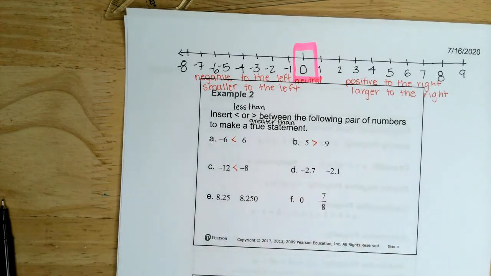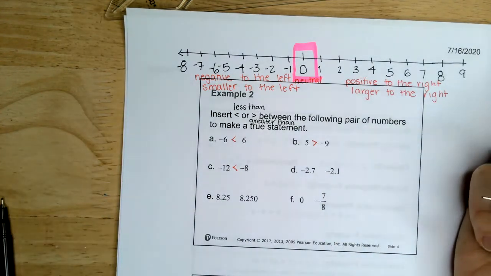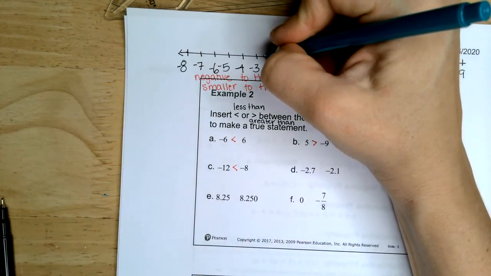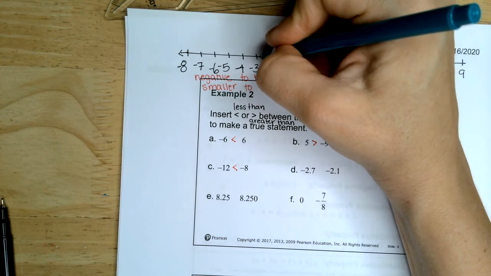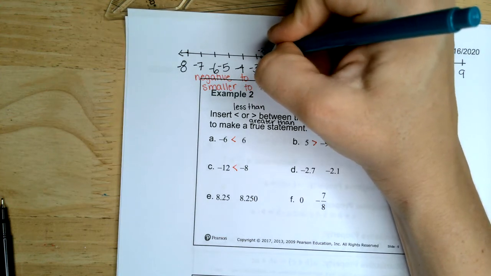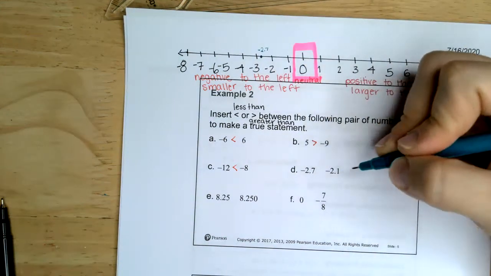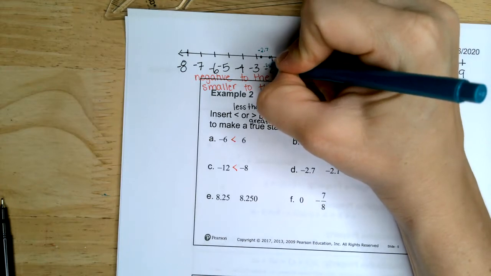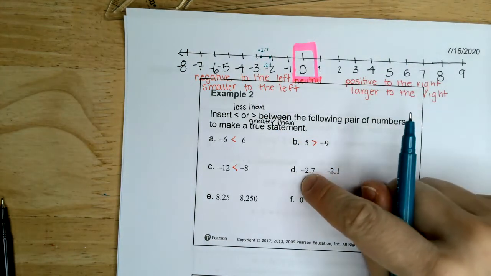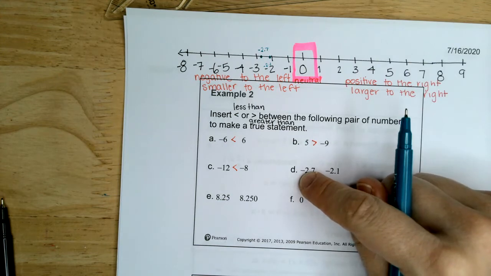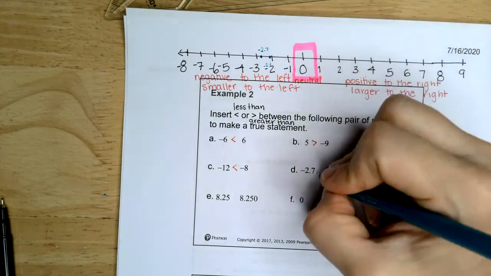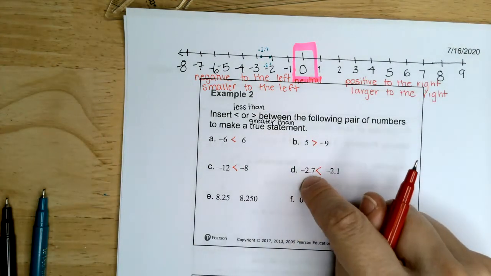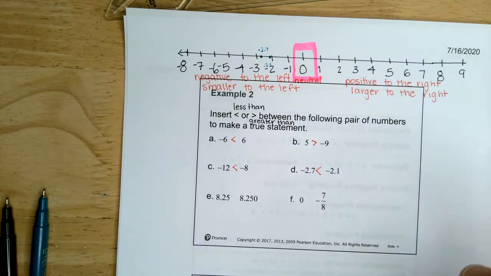Here, I'm going to show you where these are on the number line. -2.7. So here's -2.7. If I broke this into 10, I think 7 would be about here. So I'm going to call this -2.7. And -2.1 is going to be very close to -2. Which one is, or sorry, -2.7 is smaller or larger? It is smaller. So that means less than. -2.7 is less than -2.1. Okay.